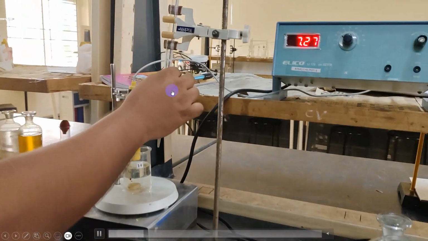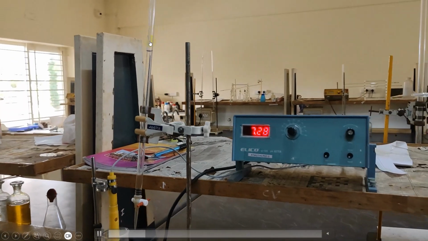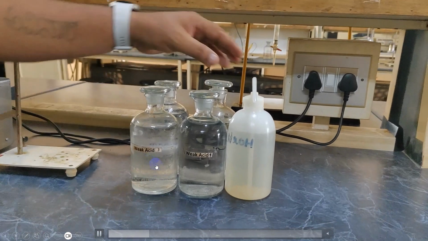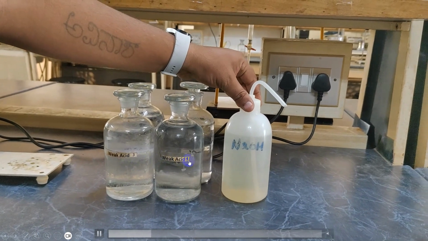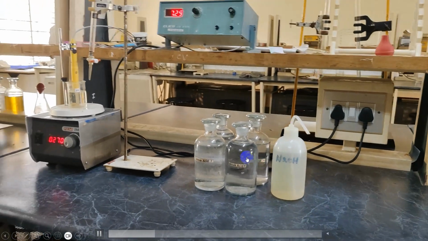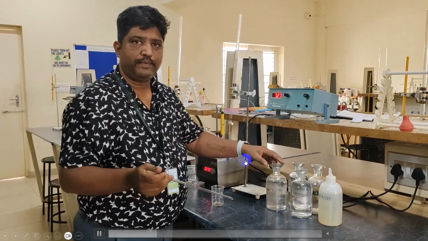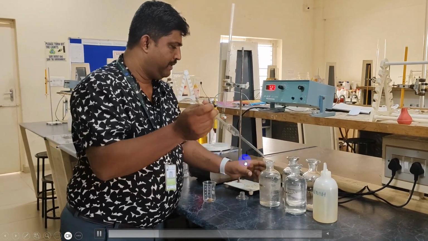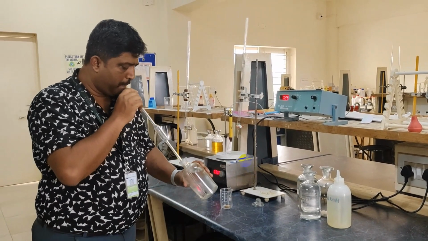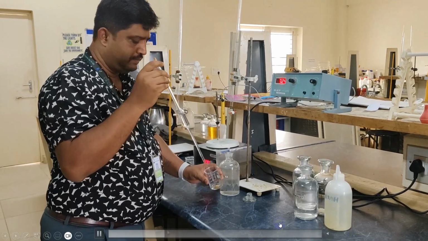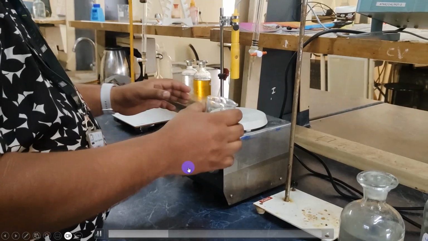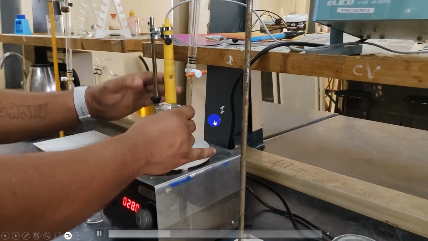Now what we do, we are having a microburette to which we are going to fill the standard sodium hydroxide solution. We have the weak acid, and we have already prepared the standard sodium hydroxide solution. Now pipette out around 50 cm cube of this weak acid and transfer it into the beaker.